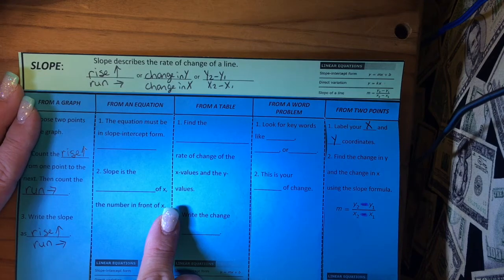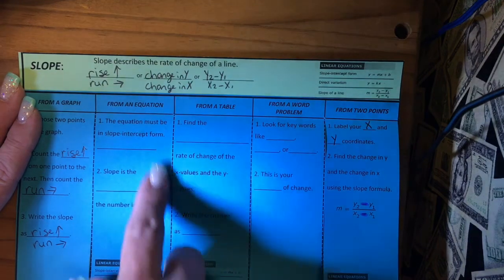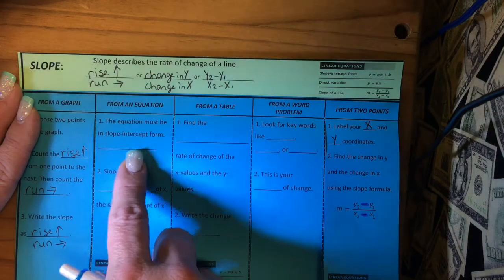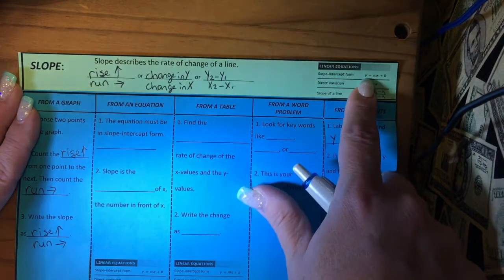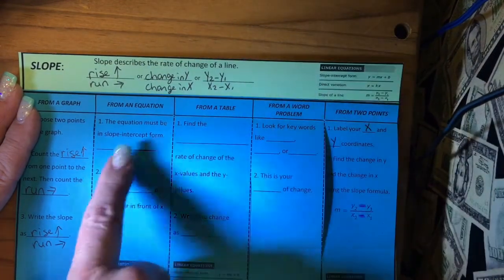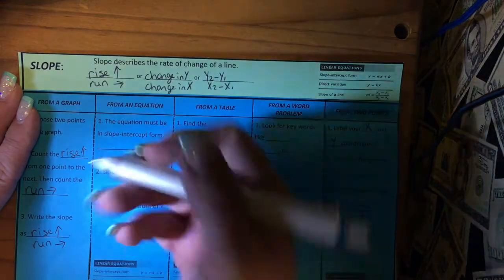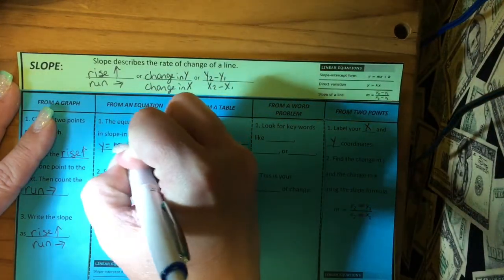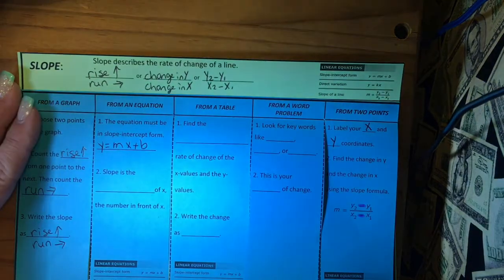All right, we're going to look at representing the slope with an equation, and the equation that we use in 8th grade is slope-intercept form. Again, that is in your reference material, and that's y is equal to mx plus b. So the equation must be in slope-intercept form, and that's y is equal to mx plus b.